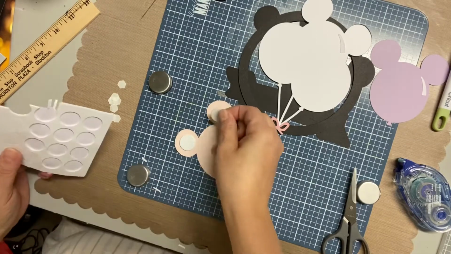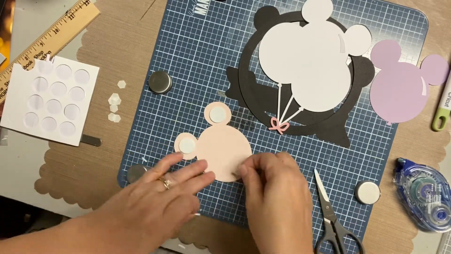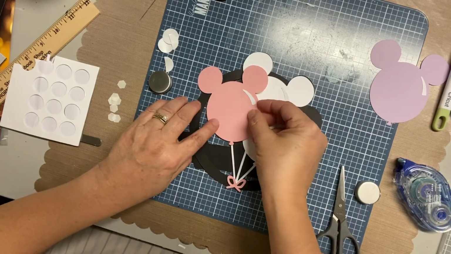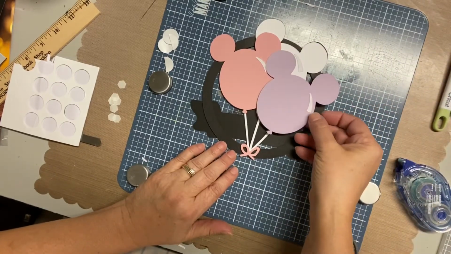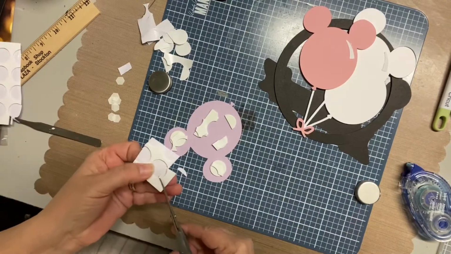So now I've got three different levels. The one level of the white balloon, and then another level on the pink, and then a third level for the purple. And then, believe it or not, when I put the banner finally on, I use another layer.